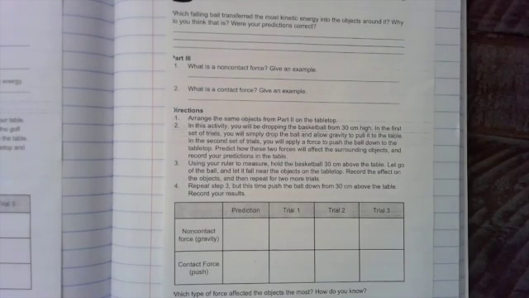Were your predictions correct? I have no idea because I don't know what your predictions were. You need to tell me on that question if your predictions were correct or not.